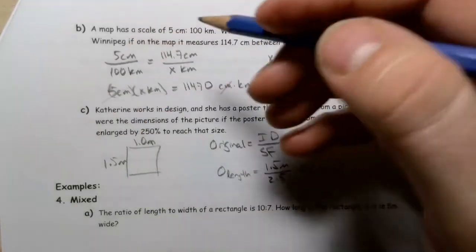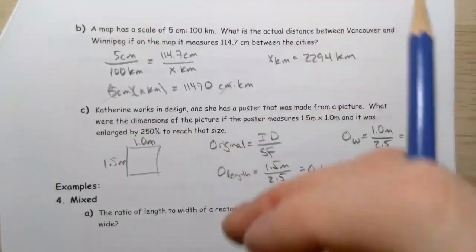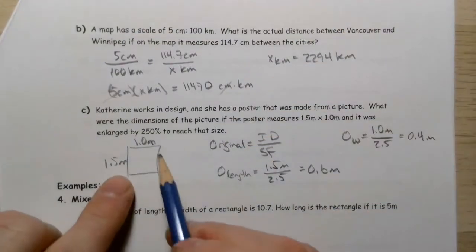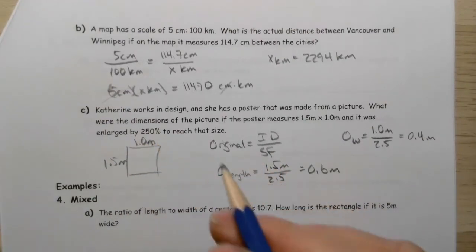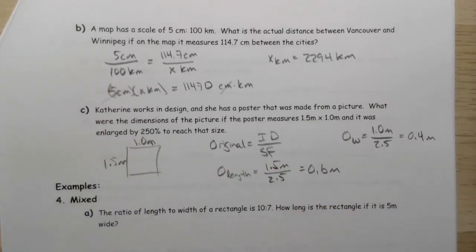So notice that at some points here we're cross-multiplying and dividing. Sometimes I'm just going to divide by that scale factor. And most of the time when I do that, it's when I have just a number, not a ratio, as my scale factor. It just works really well. And it doesn't matter how you do it as long as you're consistent with the way the information is given to you.